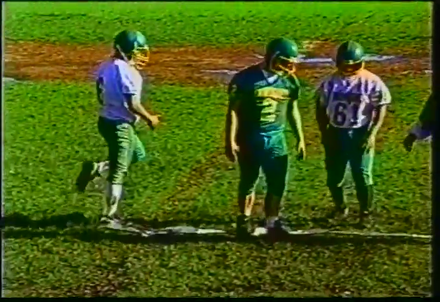Hit. Gets his hands underneath him, gets upfield, tries to stay square. Let's try it again, Frank, please. Hit.